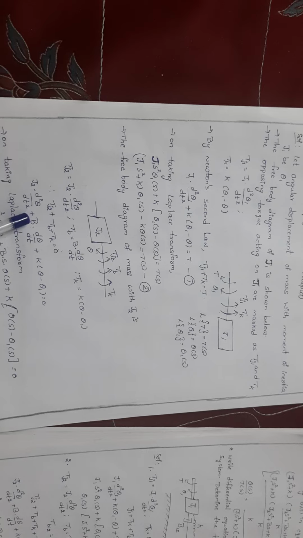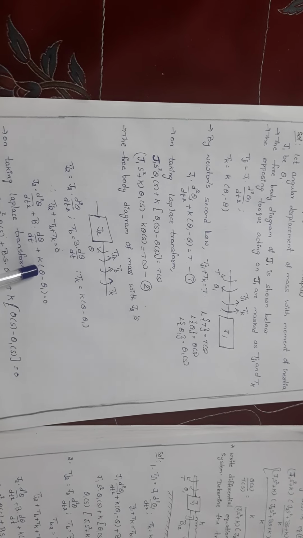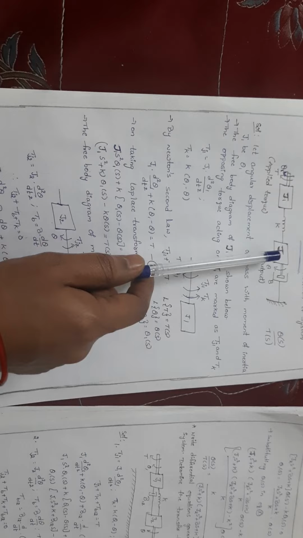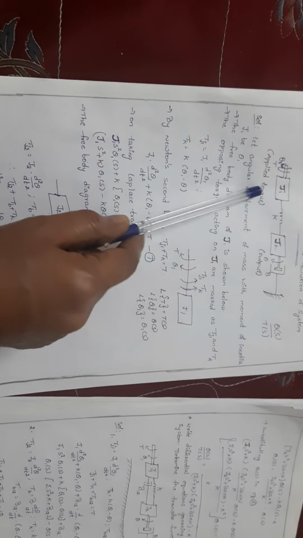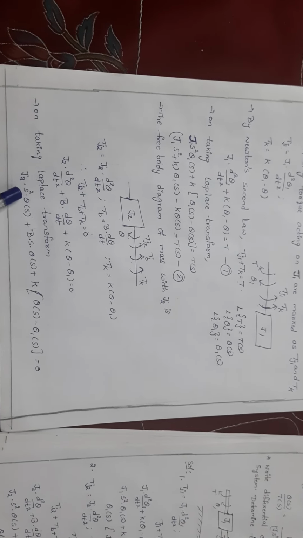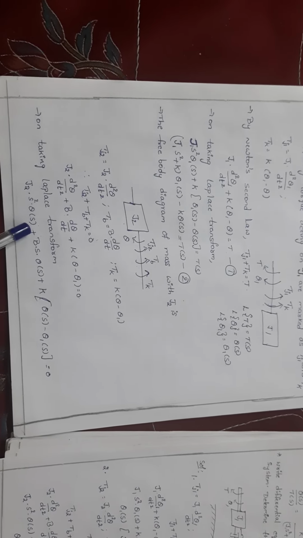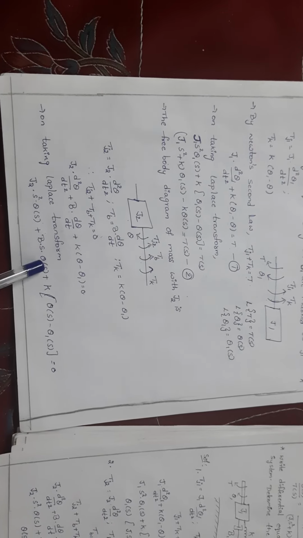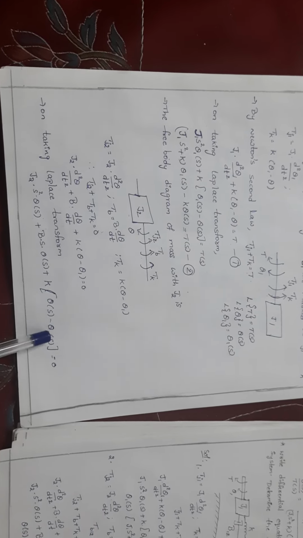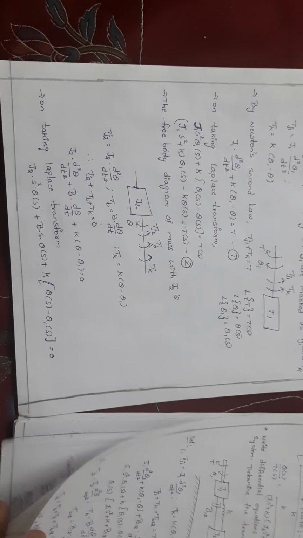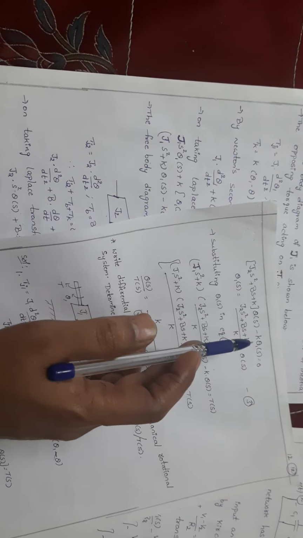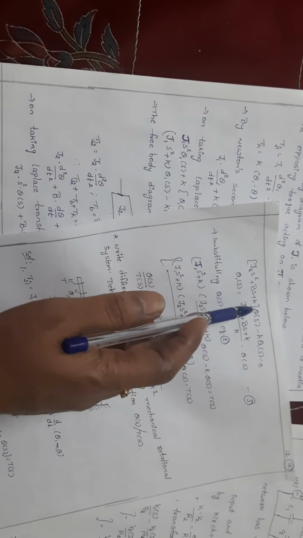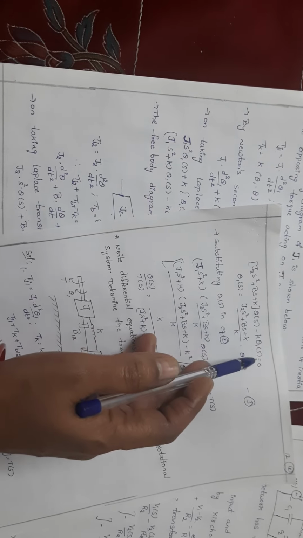As usual, J2 into d square theta by dt square plus B into d theta by dt plus K into, see, K we are now taking from the J2 side, so you should write theta minus theta 1, equals 0. So take the Laplace transform. For J it becomes s square into theta of s, d theta by dt is Bs into theta of s, plus K into theta of s minus theta 1 of s equals 0. From this equation also you collect the terms, separating the terms of theta of s and the terms of theta 1 of s.